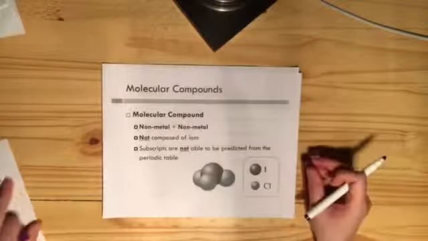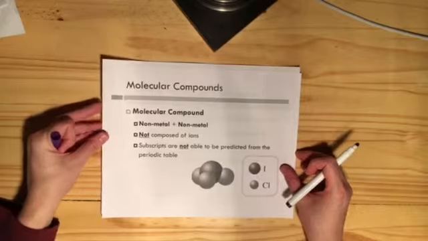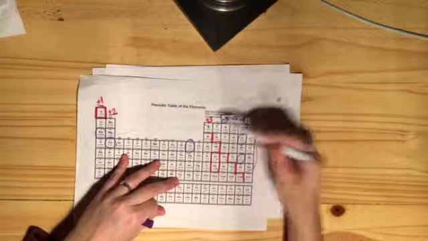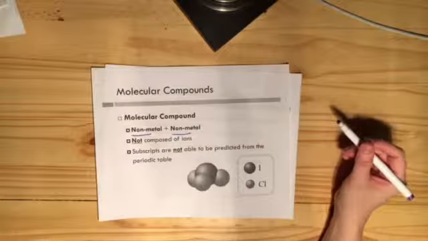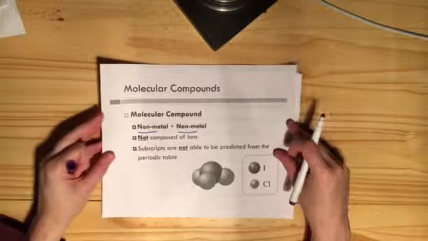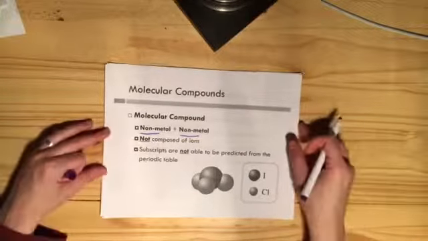Okay, I will briefly go over this, but it's fairly self-explanatory. Molecular compounds are when you have non-metal and non-metal. It's all in this group, and we're not dealing with ions here. We're just dealing with covalent compounds, which we will talk about in the future. But for now, you just need to know that these are molecules. They're bonded differently than ionic compounds.